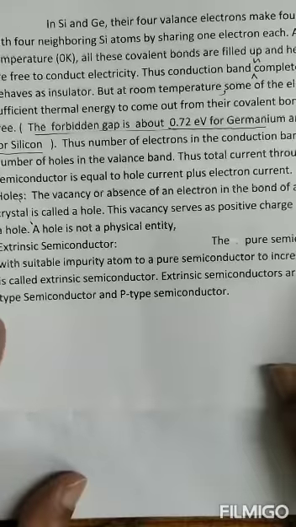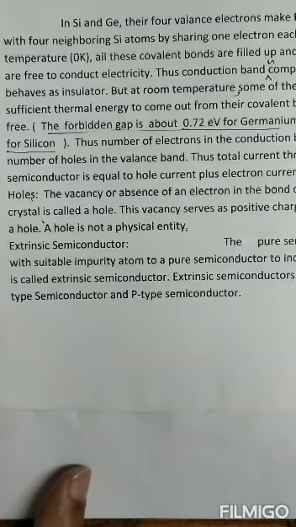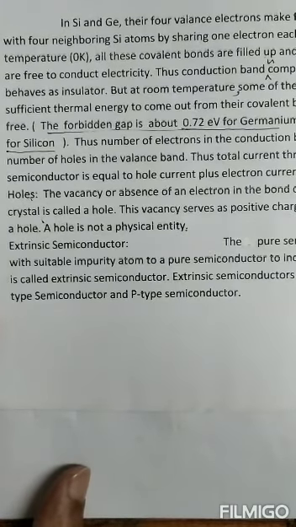Today we are going to discuss the extrinsic semiconductor. Extrinsic semiconductor is also called the impure semiconductor.